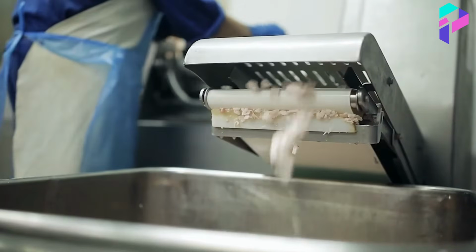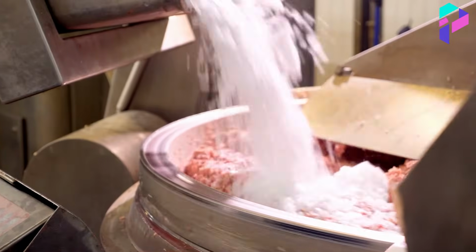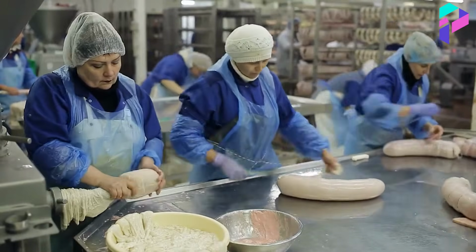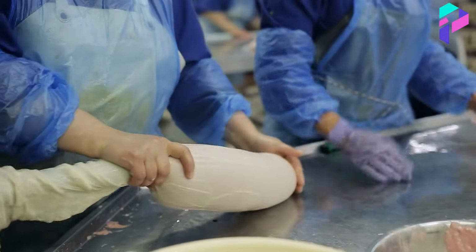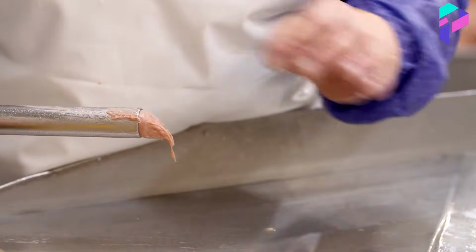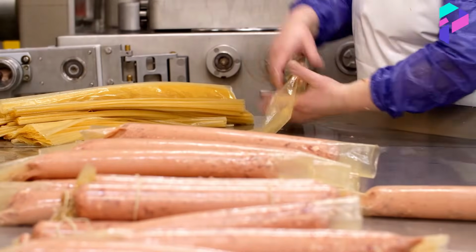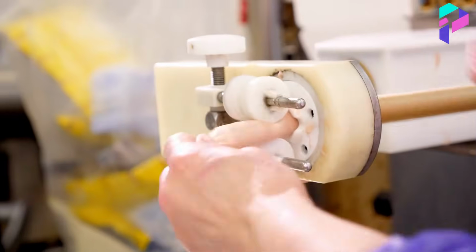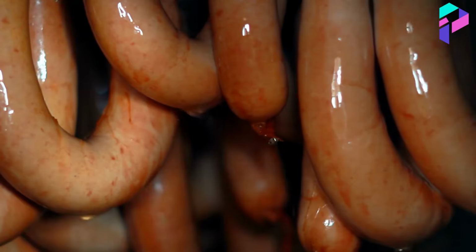The chopped meat is then transferred to a mixer, where it is mixed with salt, spices, and other ingredients according to the recipe. To give the sausages a certain shape and size, the mixture is fed into a machine for stuffing the casing. Sausage casings can be made of natural or artificial materials. In the first case, animal intestines are used, in the second, synthetic polymers. Then the sausages go through a thermal processing stage, which includes smoking.